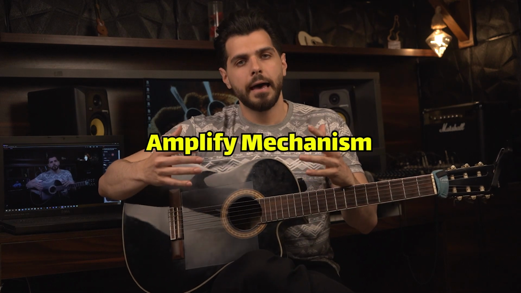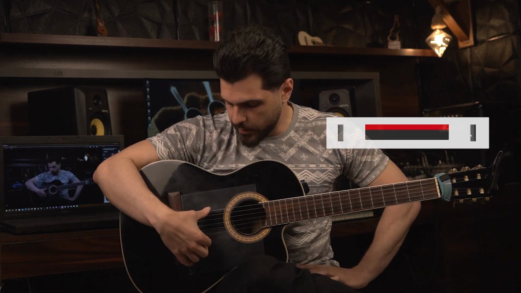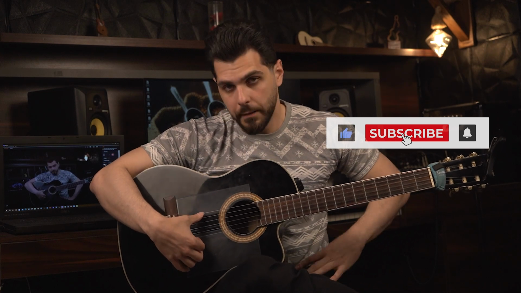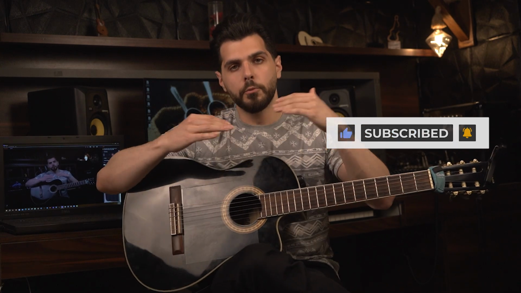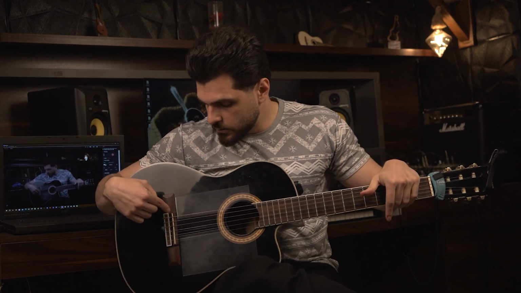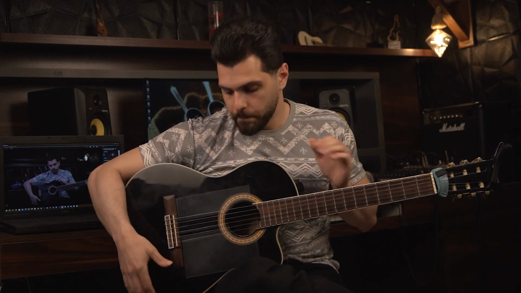Okay, the last part of this episode: let's talk about how the sound is amplified in nylon guitars. When we pick or play one of the strings, for example, the 6th string, the string vibrates, okay? The vibration goes to the nut and to the bridge. The bridge is connected to the saddle, and then the saddle is connected to the soundboard, okay? The vibration of the string goes this way to the soundboard, and then the soundboard vibrates like the string.